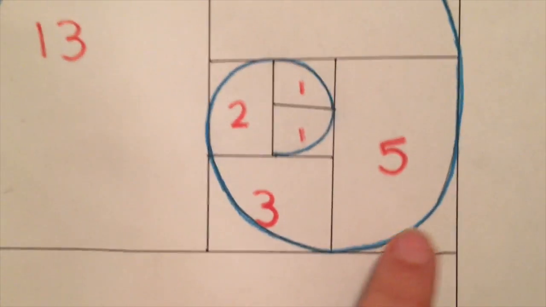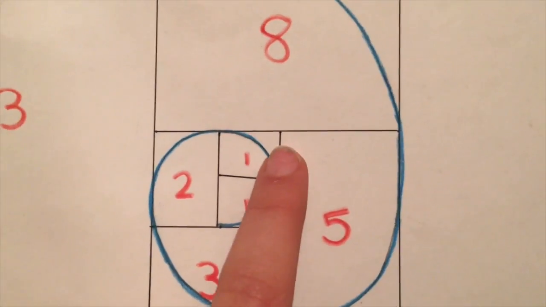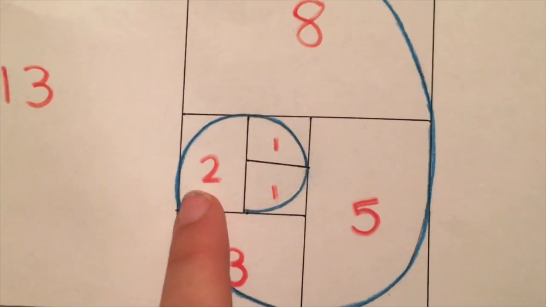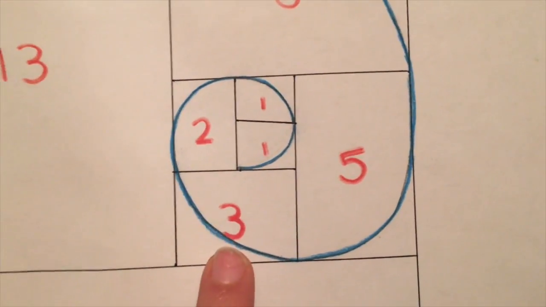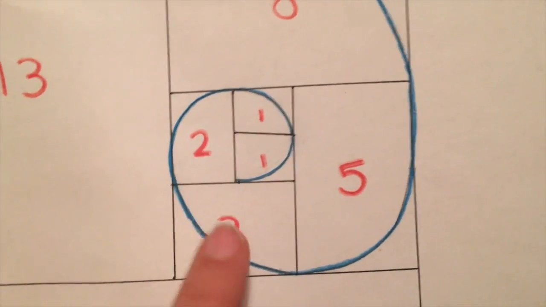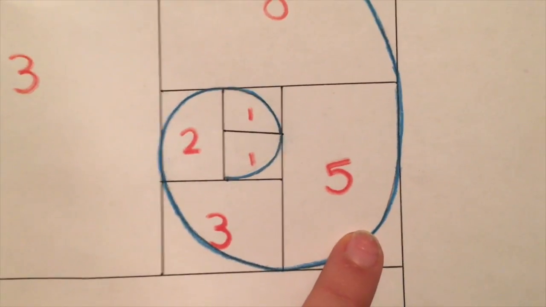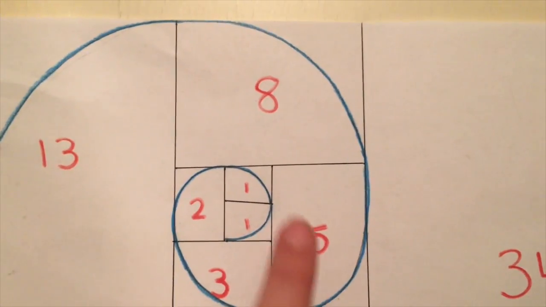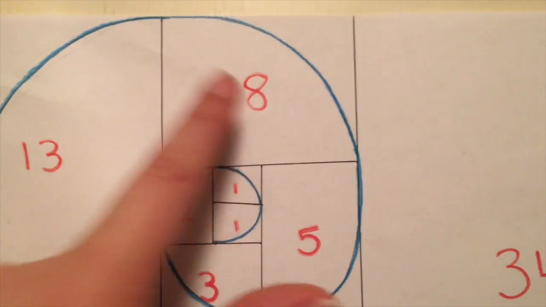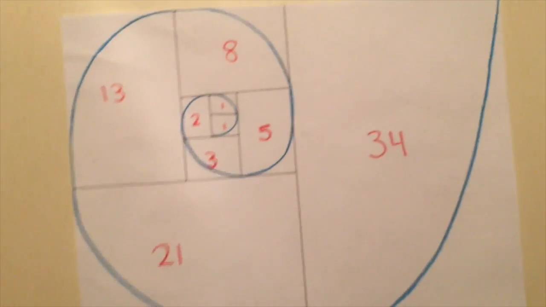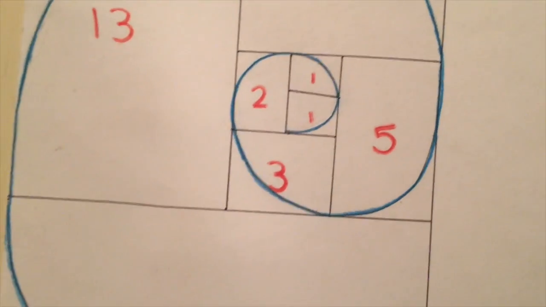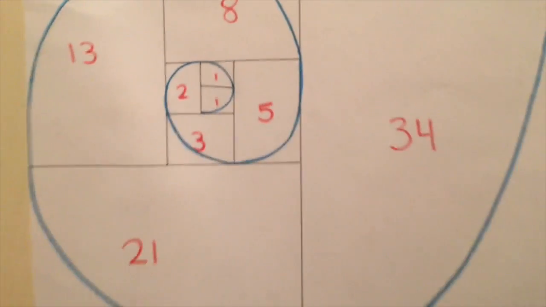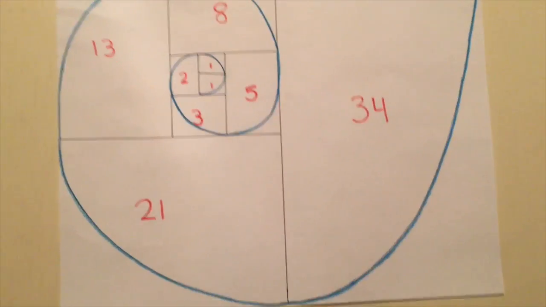Basically, the smallest halves, we have 1 and 1. 1 and 1 equal 2. If you take 1 and 2, that equals 3. 2 and 3 equal 5. 5 and 3 equal 8. 8 and 5 equals 13, and so on. And then if you connect certain parts of these boxes, it will make the golden spiral.